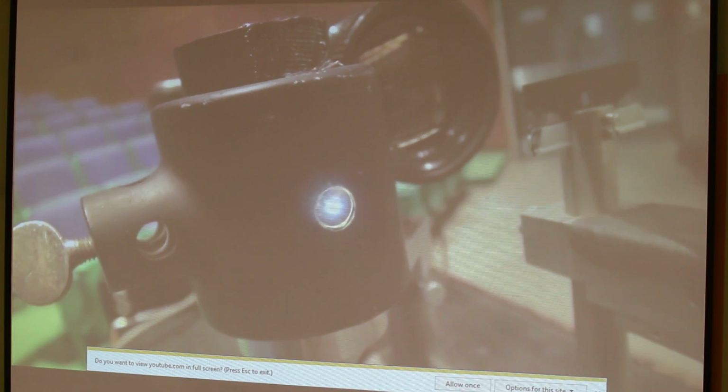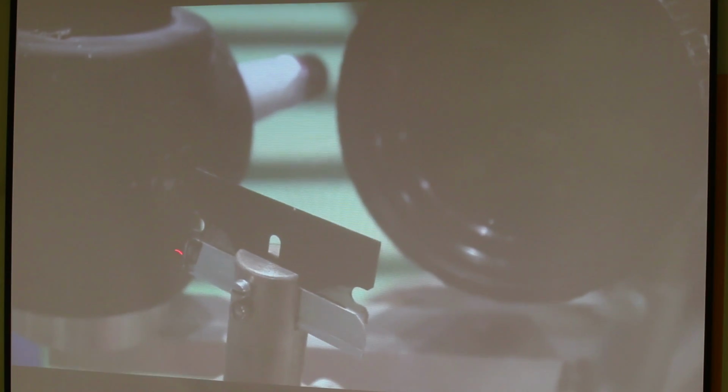The optics. Knife edge. This is a knife edge.